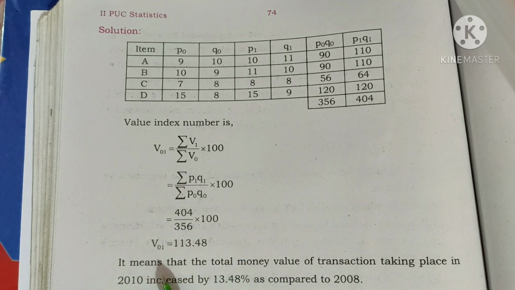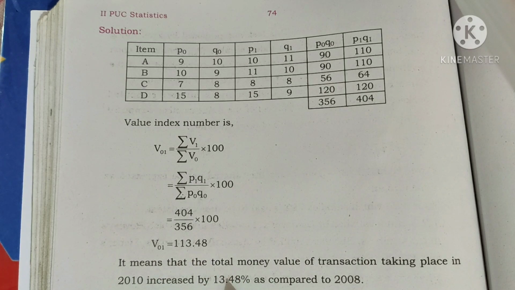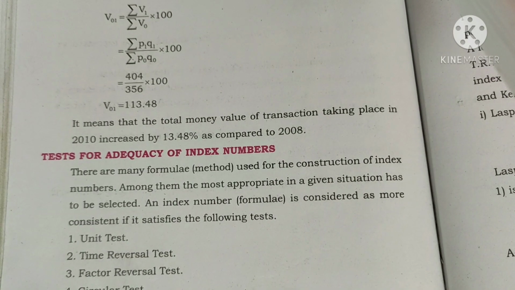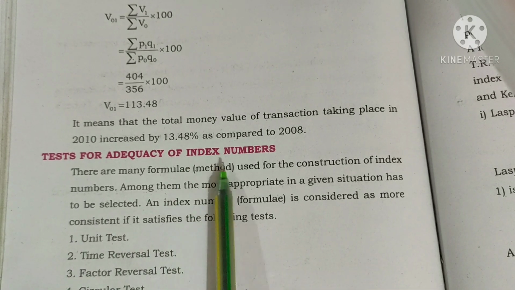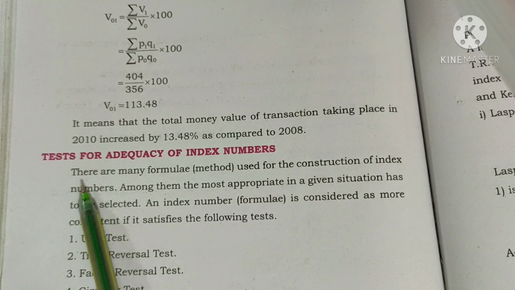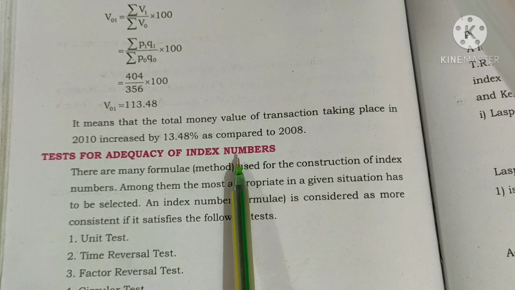It means that the total money value of transactions taking place in 2010 has increased by 13.48% as compared to 2008. Next, we continue with the tests for adequacy of index numbers.